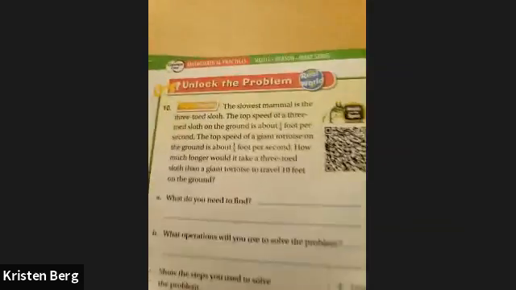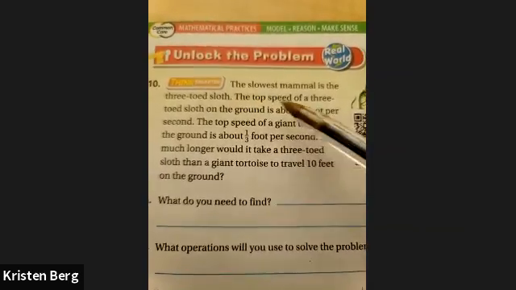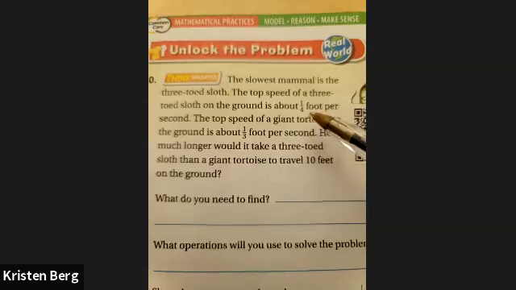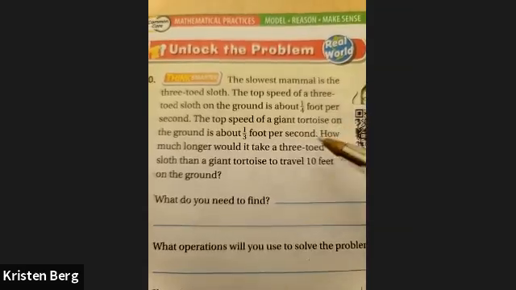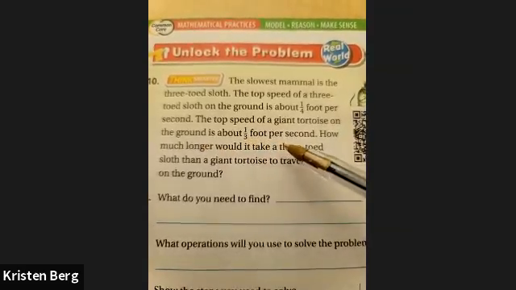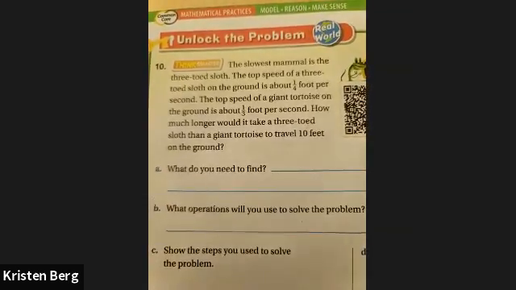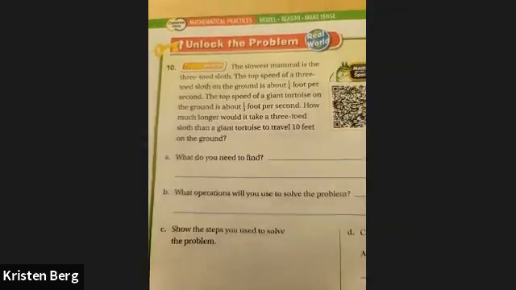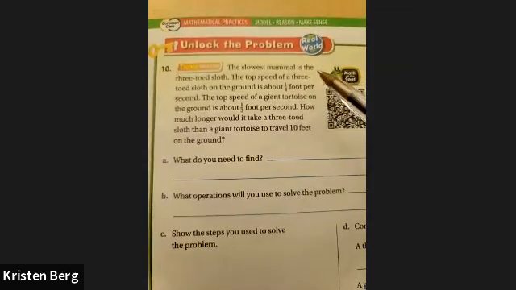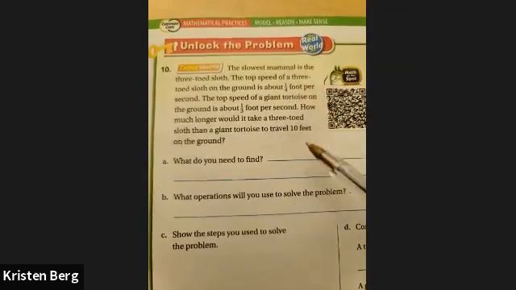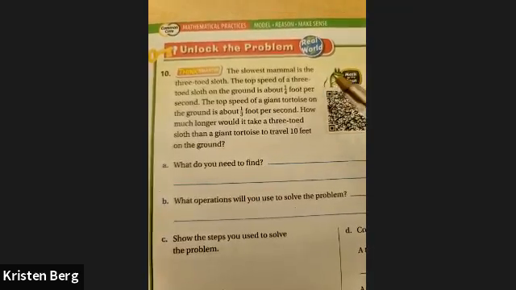The slowest mammal is the 3-toed sloth. The top speed of a 3-toed sloth on the ground is about 1/4 foot per second. The top speed for a giant tortoise on the ground is 1/3 foot per second. How much longer did it take the 3-toed sloth than the giant tortoise to travel 10 feet on the ground? So we have to figure out how much faster the giant tortoise was compared to the 3-toed sloth.